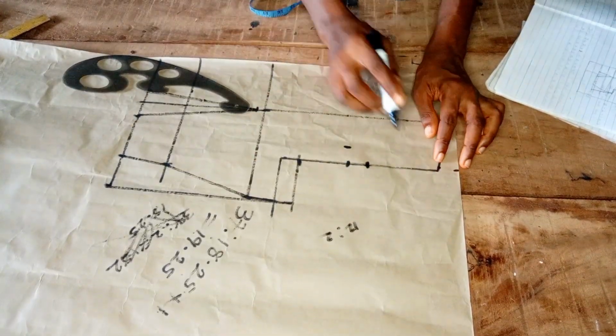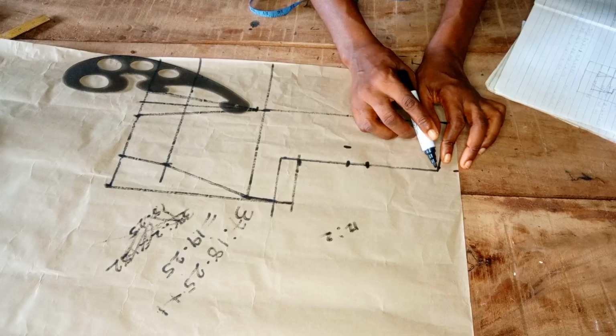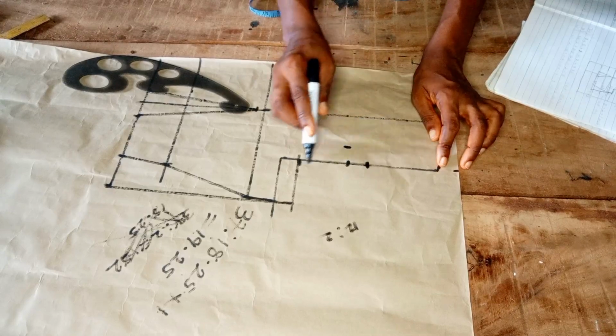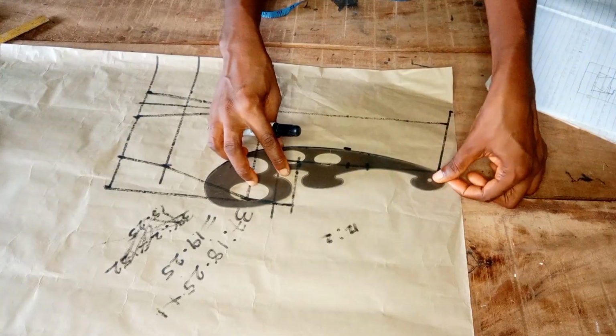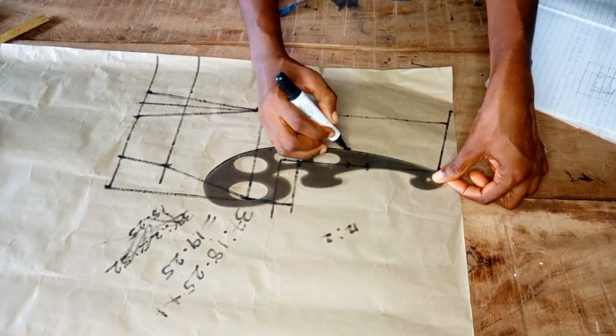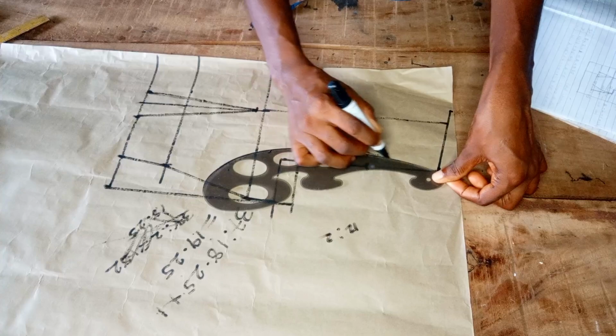So I'm going to use a curve ruler that will connect from here to here and to my armhole. So if you don't really have a curve ruler that will take you all around, you just do it one after the other.